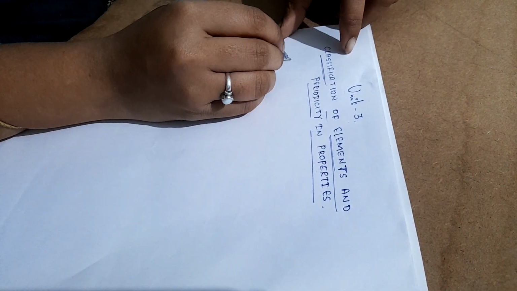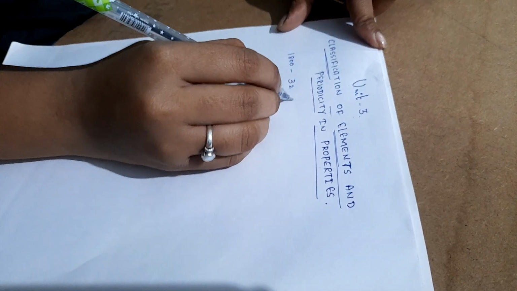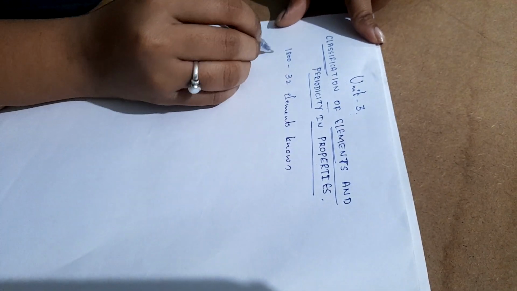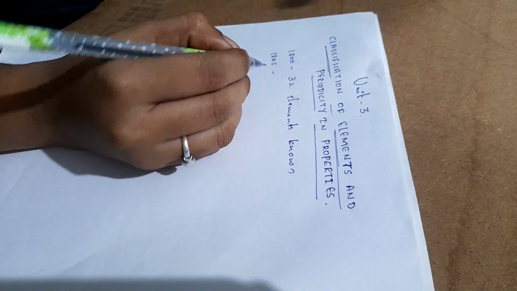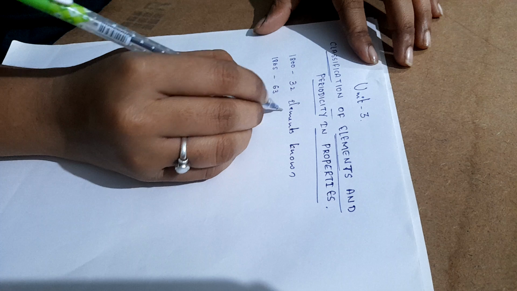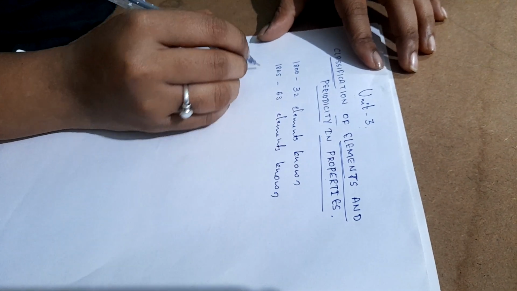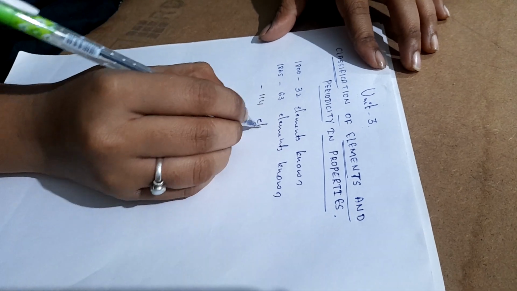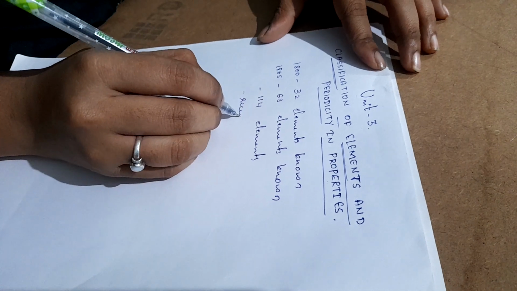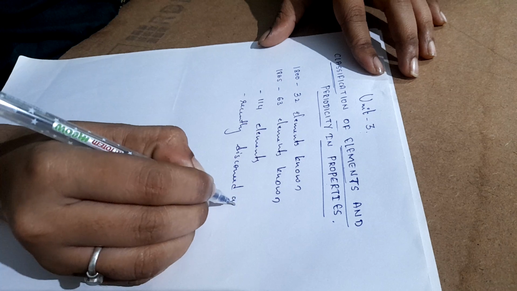In the year 1800 there were only 32 elements known, and by 1865, after 65 years, the number more than doubled, that is, 63 elements were known. At present, we know 114 elements, and the recently discovered elements are man-made.